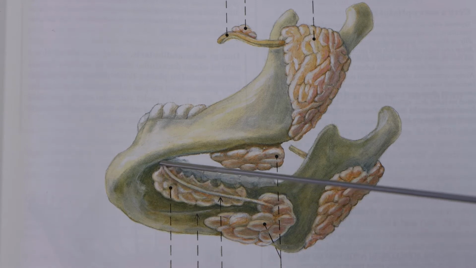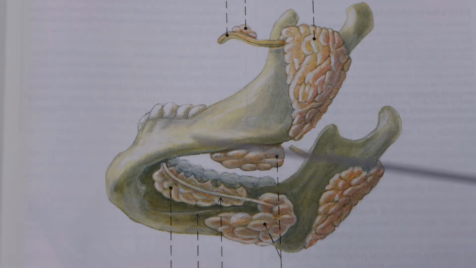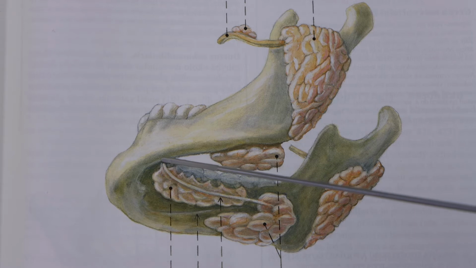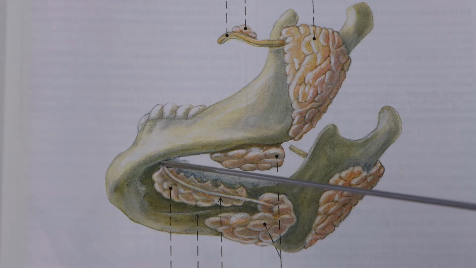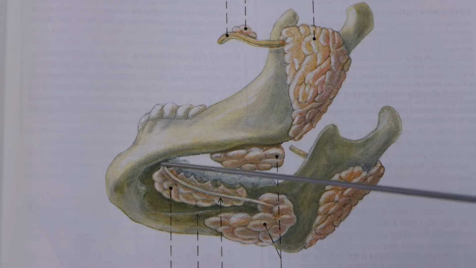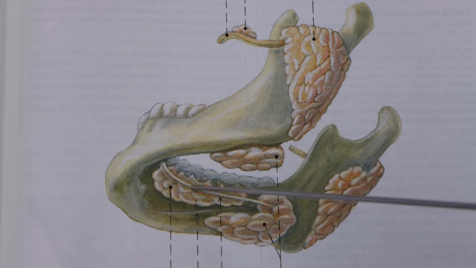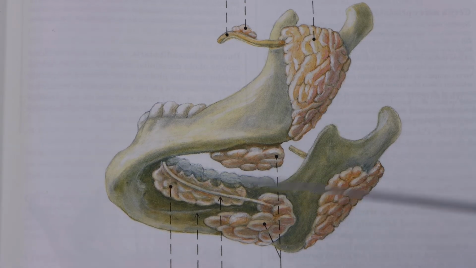Finally, as we mentioned before in the tongue section, it opens on either side of the lingual frenulum, at what is called the sublingual caruncle. It's the place for the opening of the submandibular duct, together with the major sublingual duct that we are going to discuss.